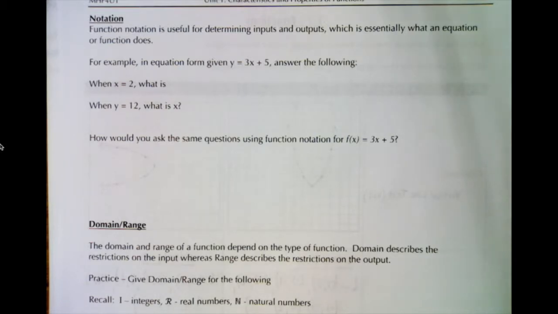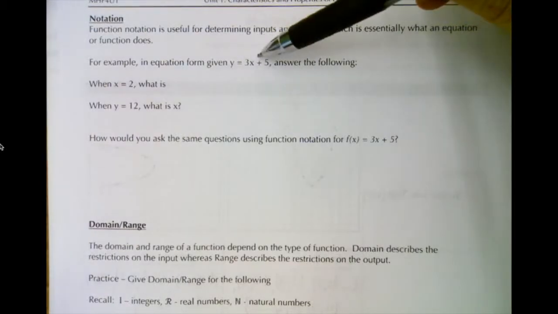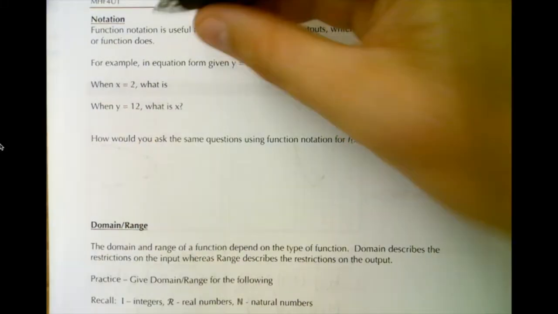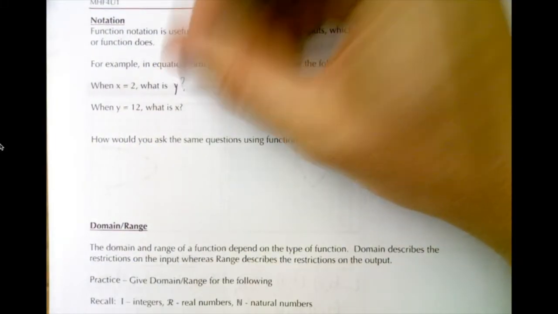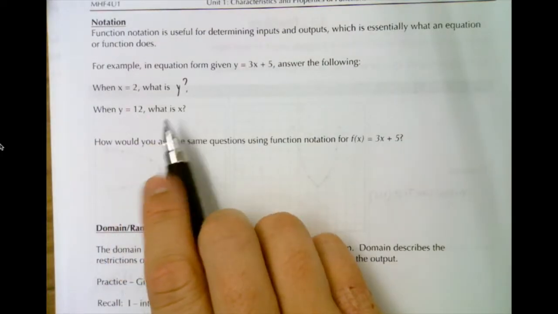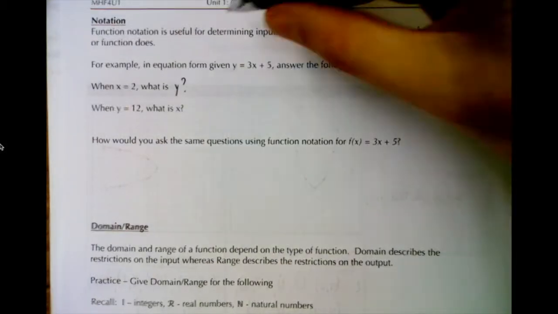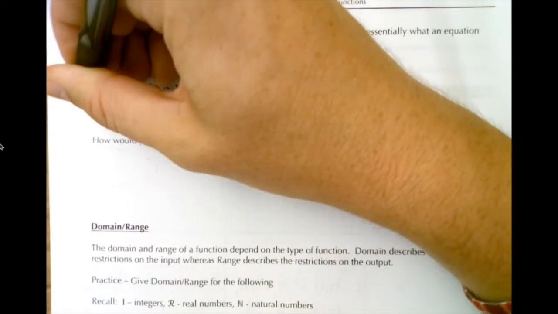So, function notation is useful for determining inputs and outputs, which is essentially what an equation of a function does. For example, if the equation is in the form y equals, like y equals 3x plus 5, we could answer two questions. When x equals 2, what is y? And when y equals 12, what is x? And these are common questions that we explored in grade 9 and grade 10. So let's do them very quickly. We'll call the first one 1 and the second one 2.